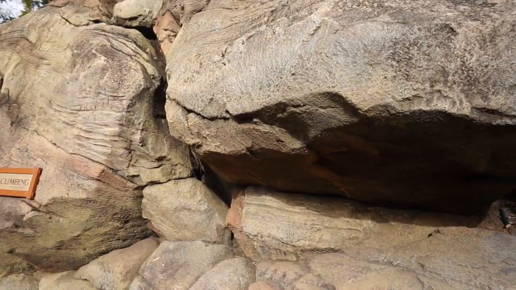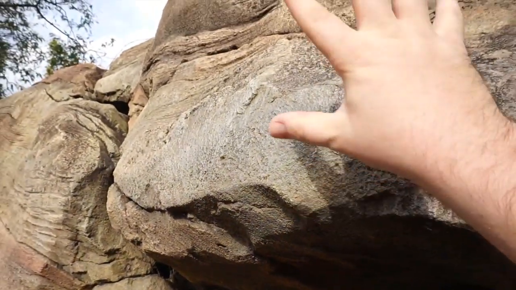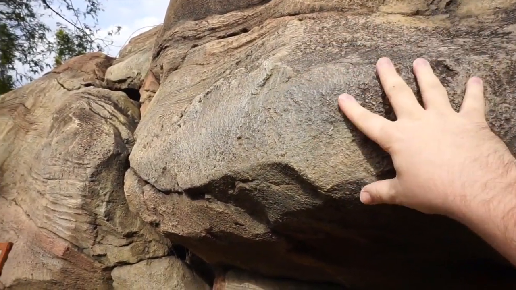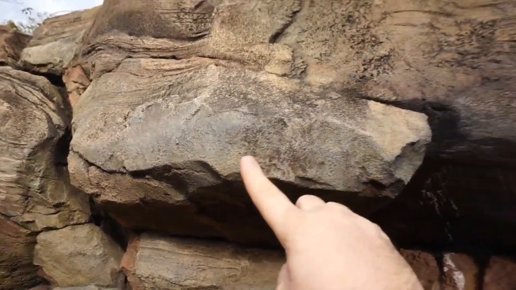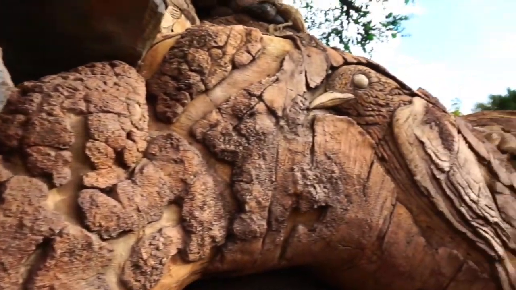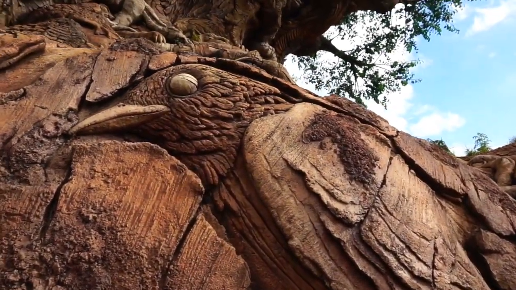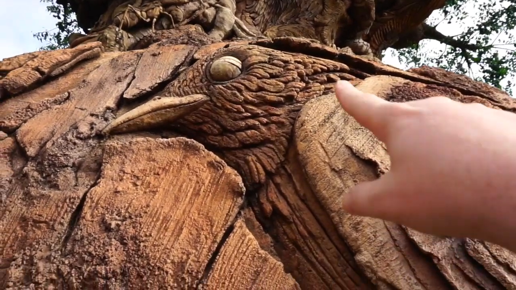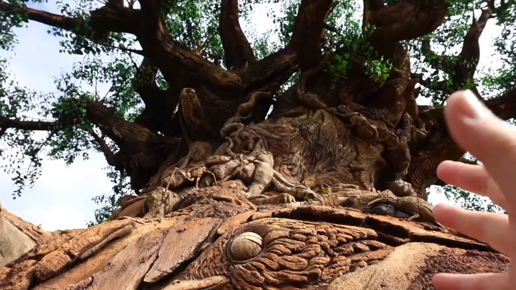And when they were building the Tree of Life, they didn't just stick with a boring base and shape and woodwork for the tree. No, my friends, Disney took it a step further and thought of adding animals and different wildlife carvings into the wood to make up the tree.